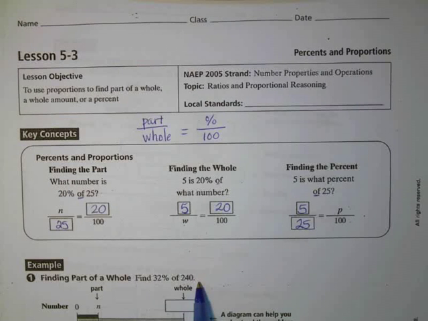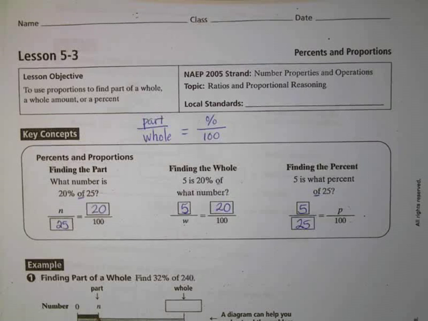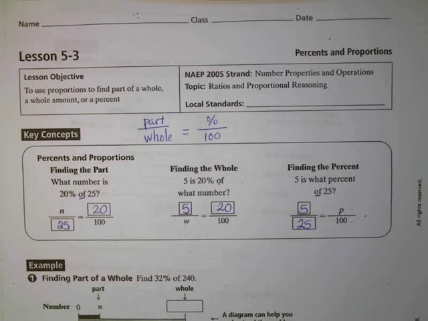Okay, so let's look at some questions. Finding part of a whole. Find 32% of 240. A diagram might help you understand the problem. I want to know what 32% of 240 is.